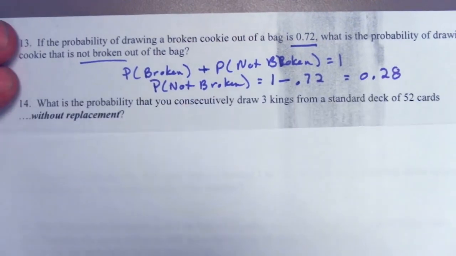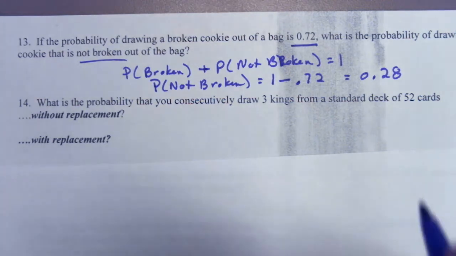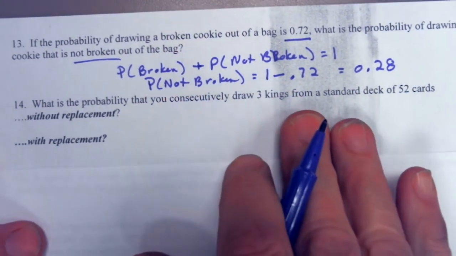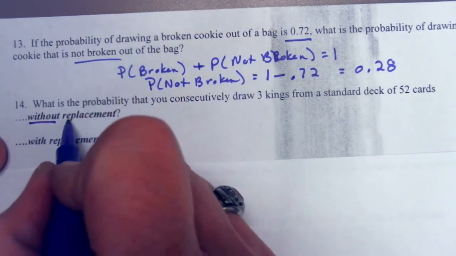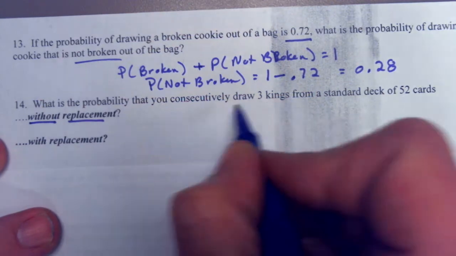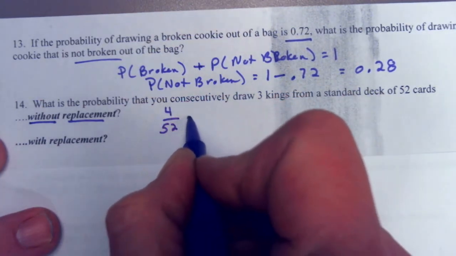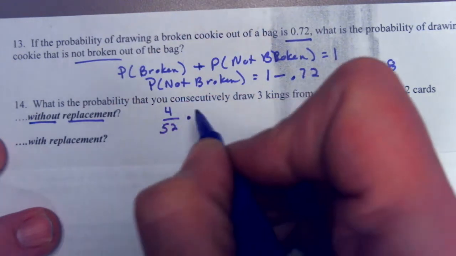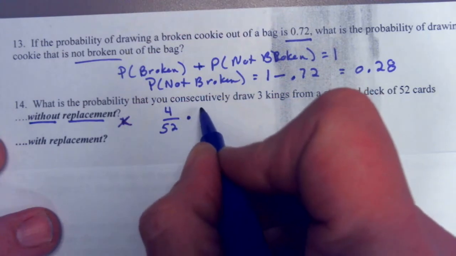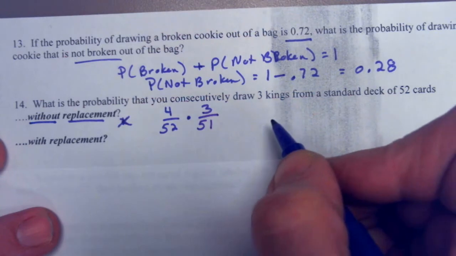I will be angry. All right, what is the probability of consecutively drawing 3 kings from a standard deck of 52 cards? Okay, now the first one we want to do without replacement, which means you're not putting it back. So first time you draw a king, there's 4 kings out of the 52 cards. Then you take that out and you don't put it back. So you get a king here. Now you only have 3 kings left in the deck and you're only drawing out of 51 because of that card that's missing.